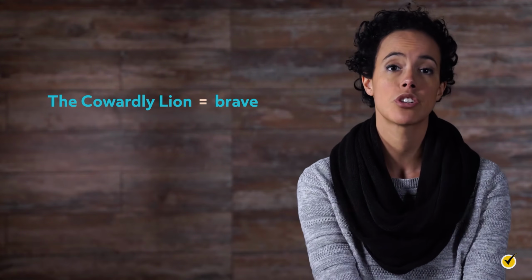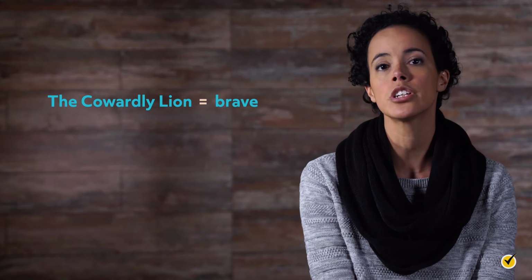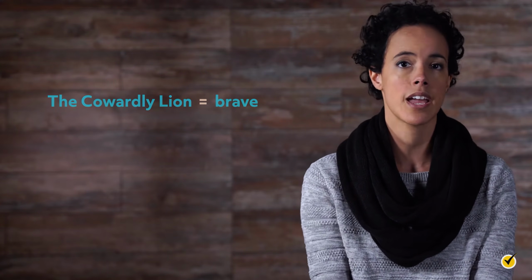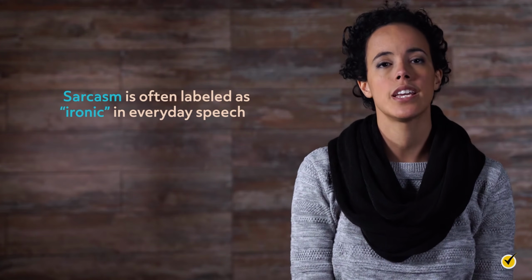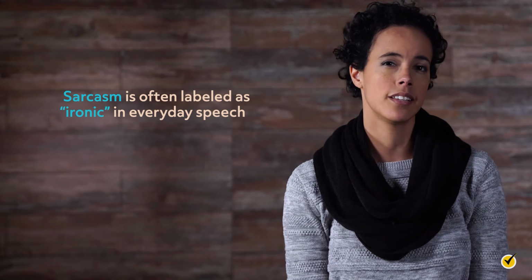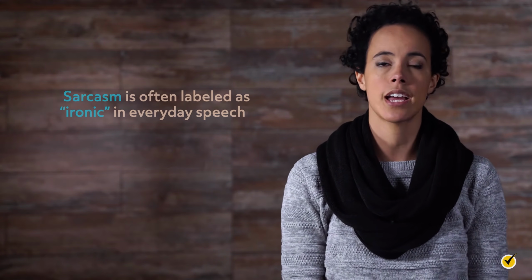Again, this is situational irony, but it would be an example of dramatic irony if we knew from an earlier point in the story that the wizard was a fraud and that each character already had the solutions to his or her problems. As you look for irony in different media, it's important to note that sarcasm is not included. Sarcasm is often labeled as ironic in everyday speech. However, though related to the idea of irony, it is not technically irony. Like I said before, there is much debate surrounding the irony-sarcasm division.